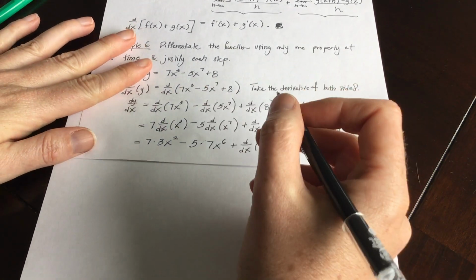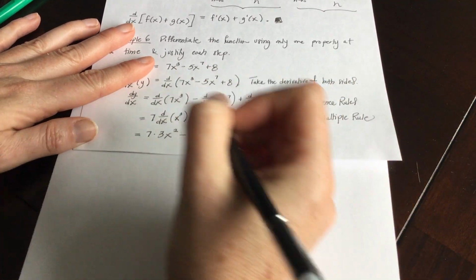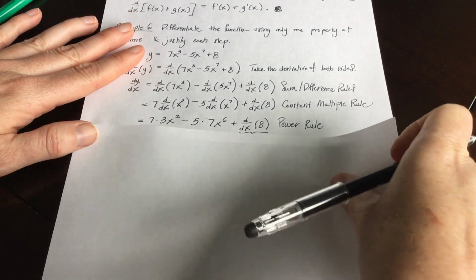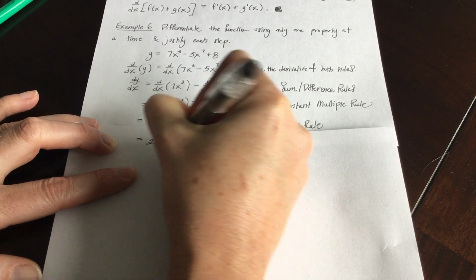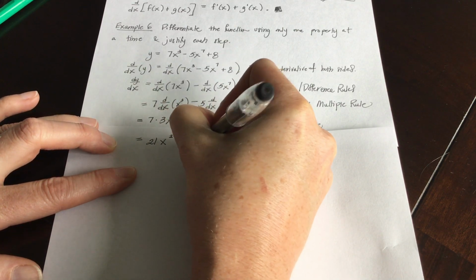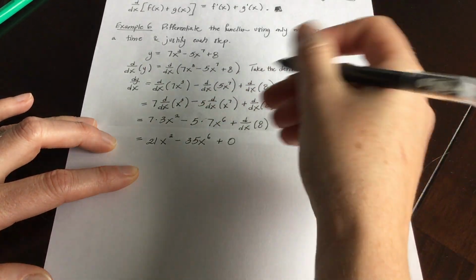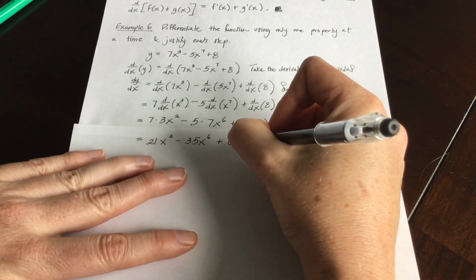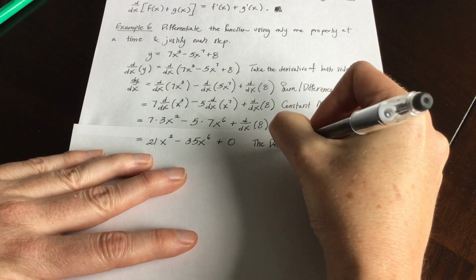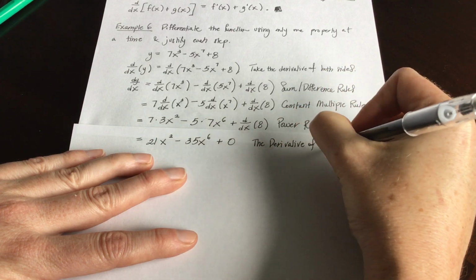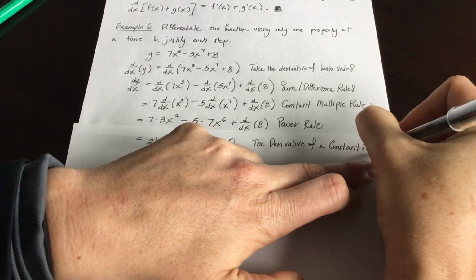Okay. Anyway, I'm going to simplify and also use a rule for this. So the spacing is just a little off. So we'd end up with 21x squared minus 35x to the 6th, and d dx of 8 is 0. I think I'll just go ahead and show it, even though that's a little weird. But I just want to show that I thought that through. And the rule that I just used is that the derivative of a constant is 0.